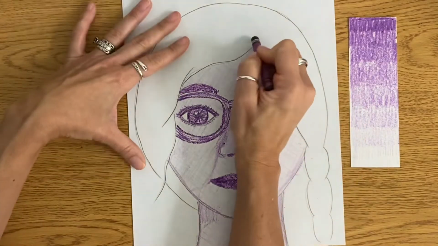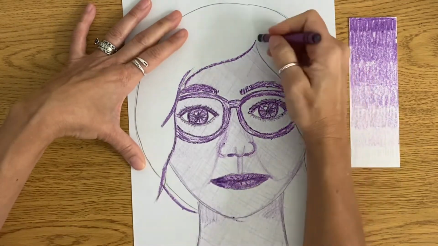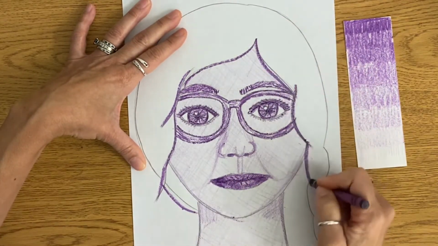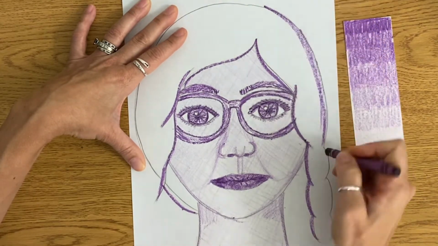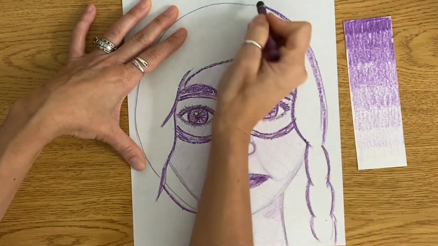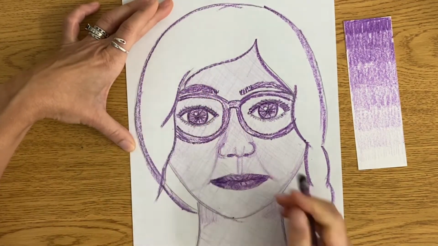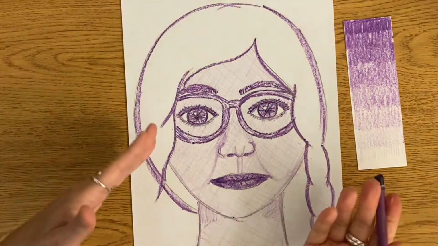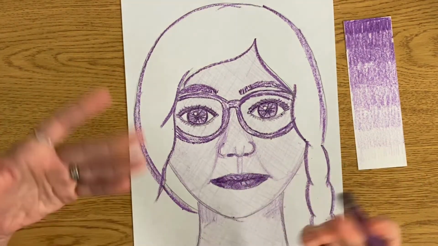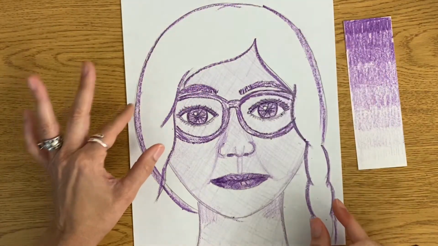Now the hair. So the hair, I'm just going to go ahead and outline the edges. I have blonde hair with some dark brown streaks in it. So I'm going to do a combination of some darks and lights. Now the trick with the hair is to always draw in the direction that your hair grows or is brushed. I brushed my hair this way and this way to create that part.